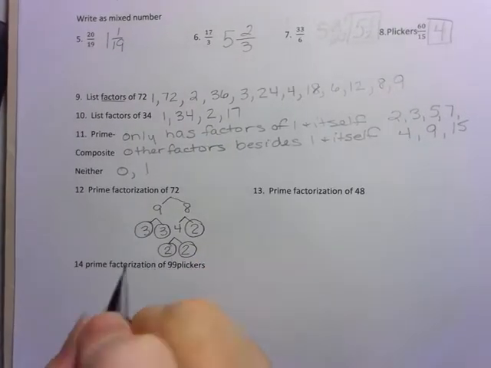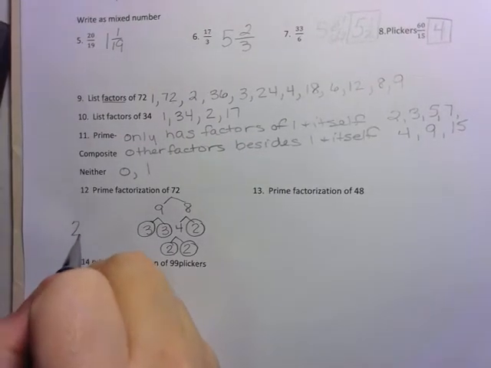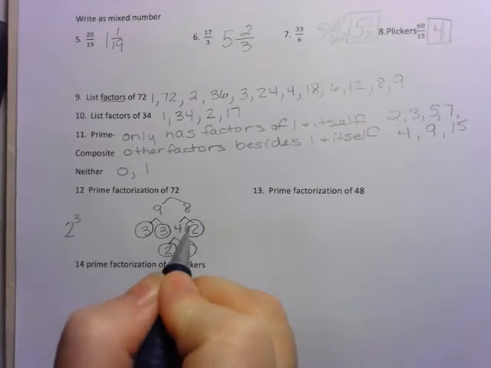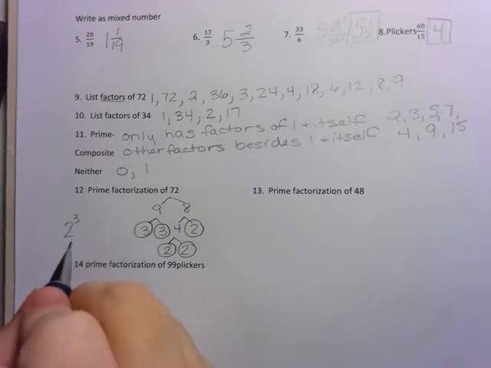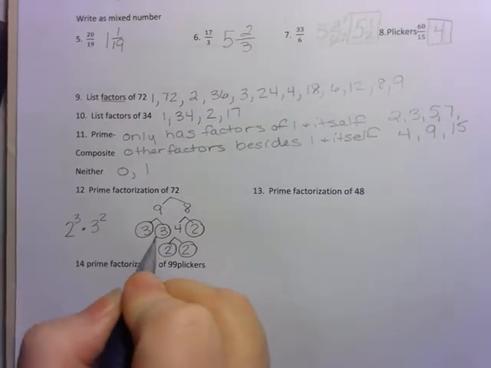So the prime factorization of 72 written in exponential form would be 2 to the third, 1, 2, 3, times 3 squared, 3 times 3.